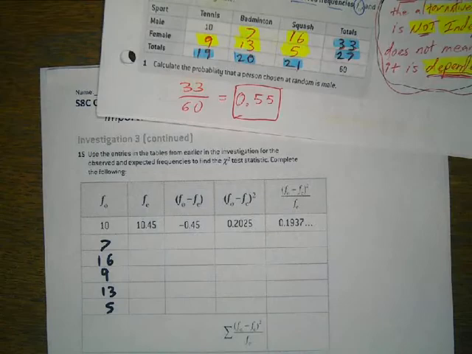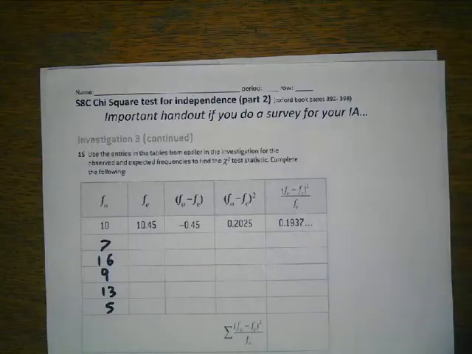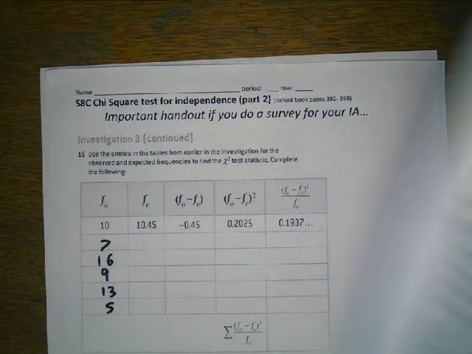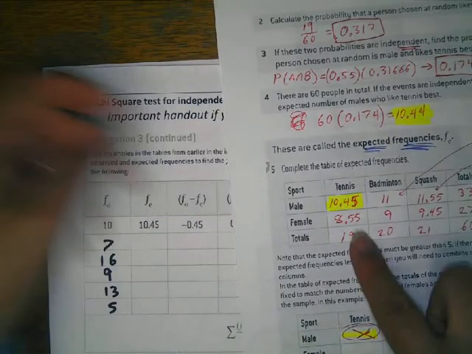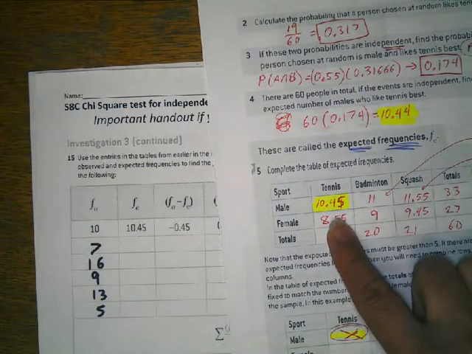Now the expected frequencies were the values that we got here.